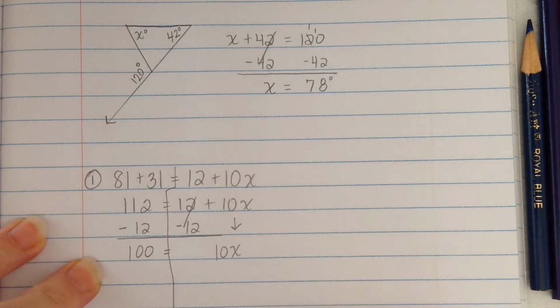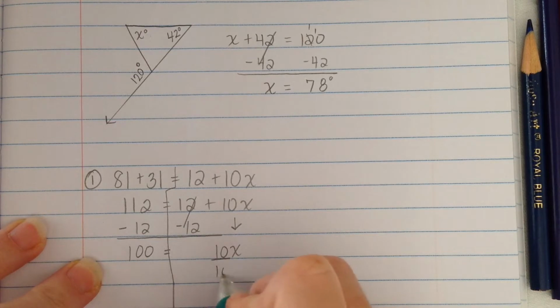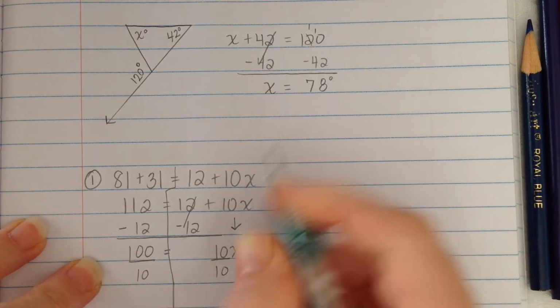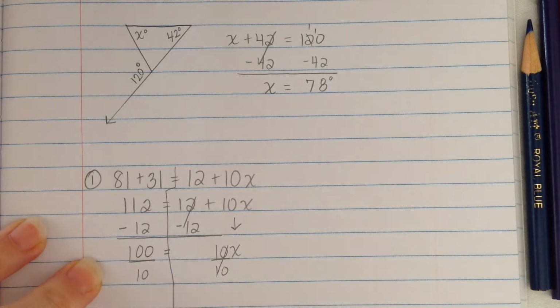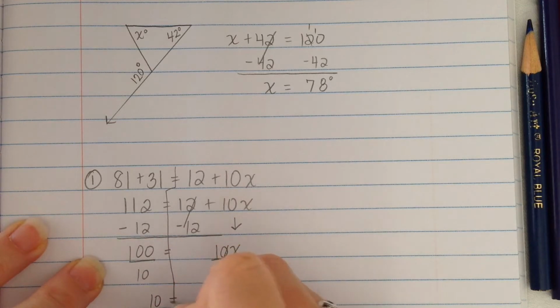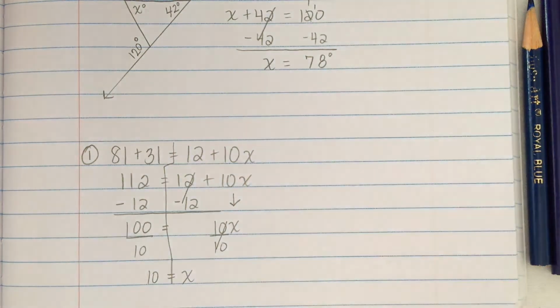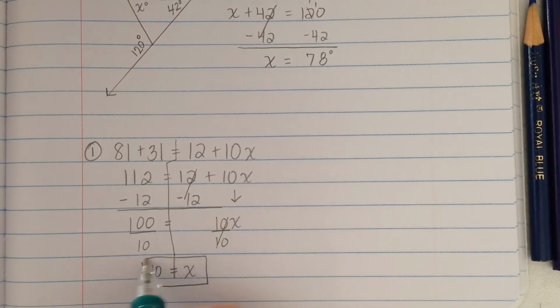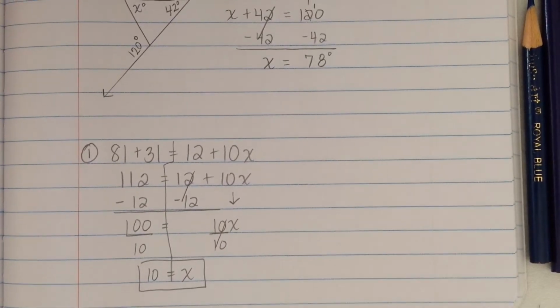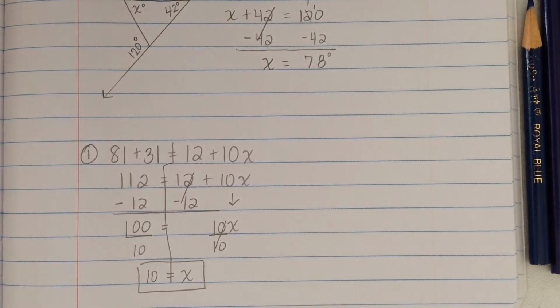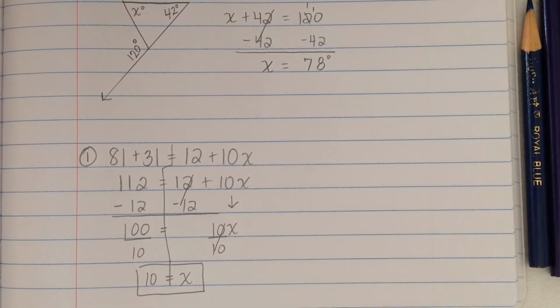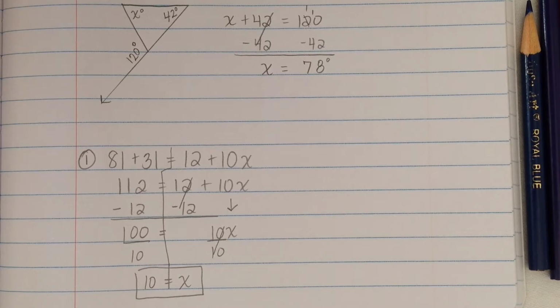And then the very last thing I have to do is divide by 10. 100 divided by 10 equals 10. So the value of x equals 10. That is the answer for number 1, or number 10, I guess, in your Go Formative assignment with exterior angles.